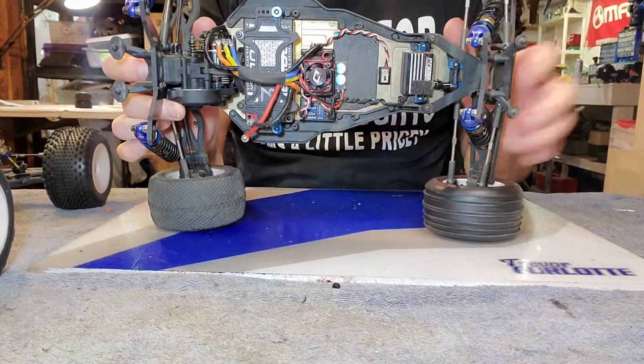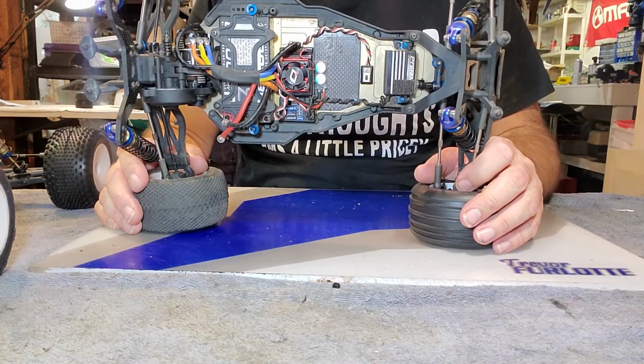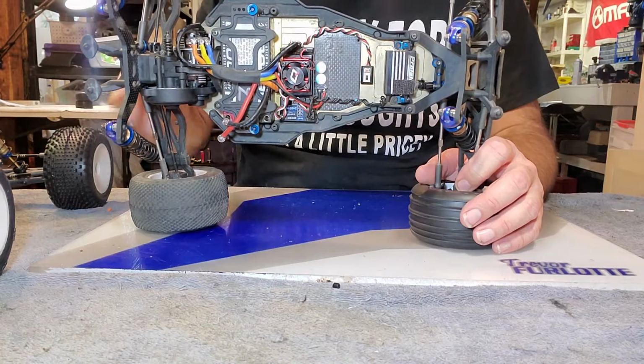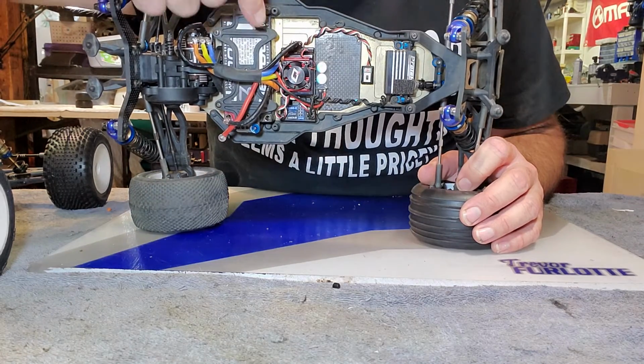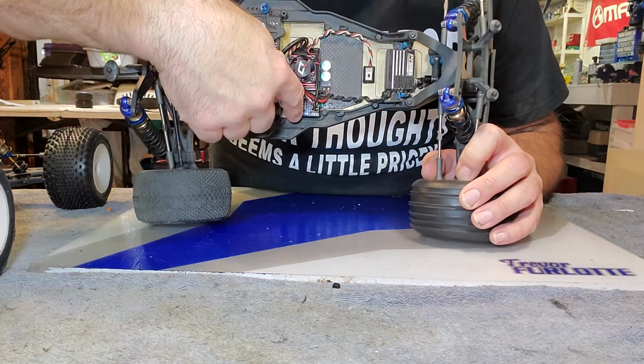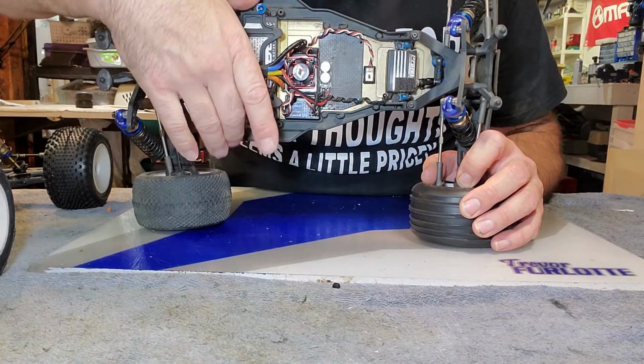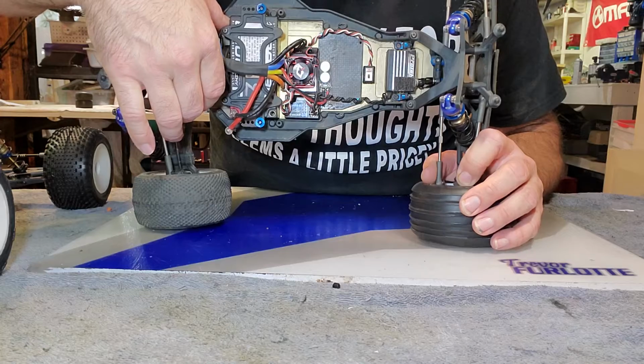And if we look at the electronics on this truck, these are both Team Associated T6.1s. If we look here, we've got the speed control and the receiver against the battery, and the battery is all the way to the back against the waterfall.